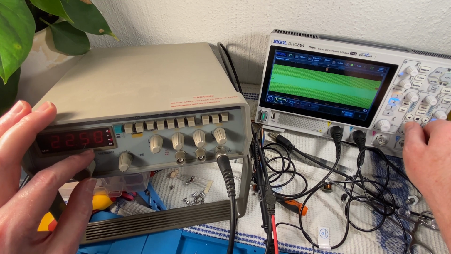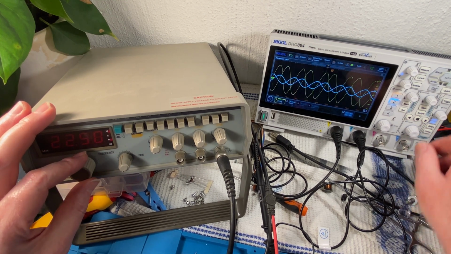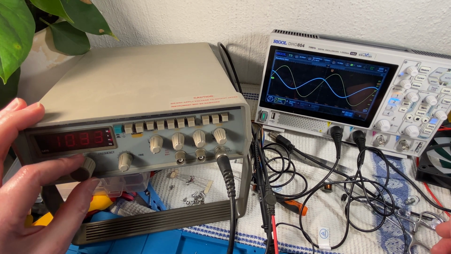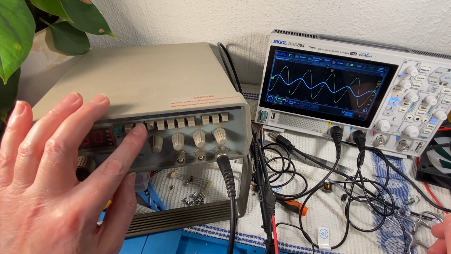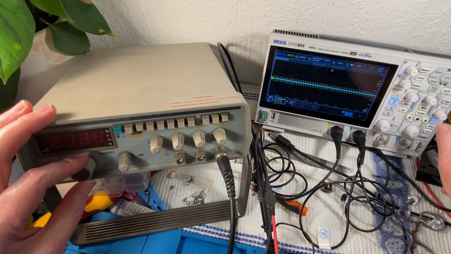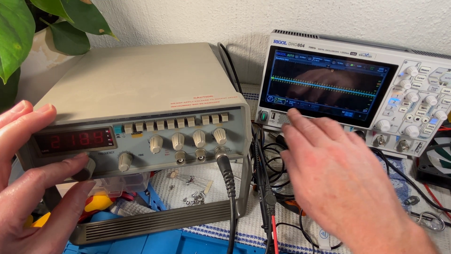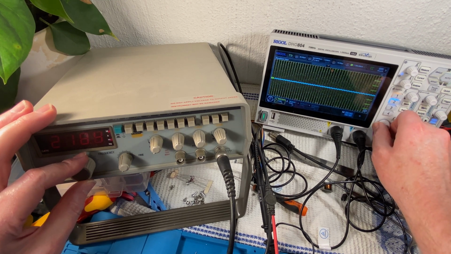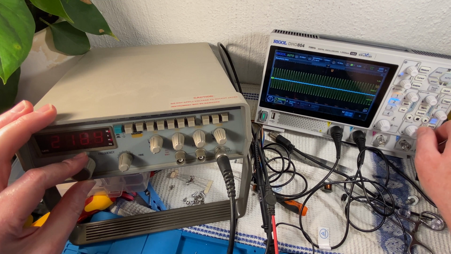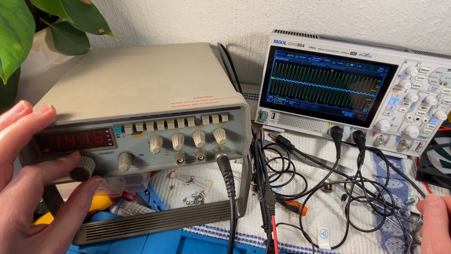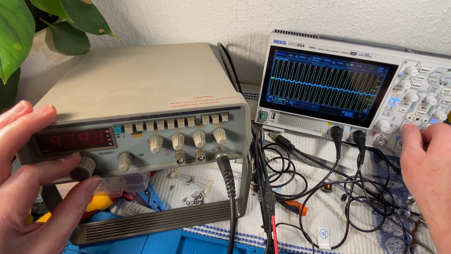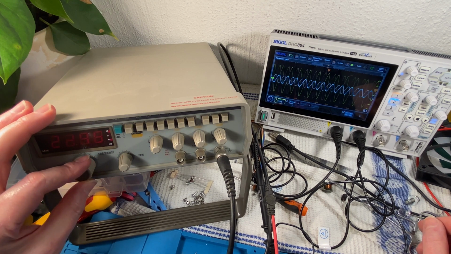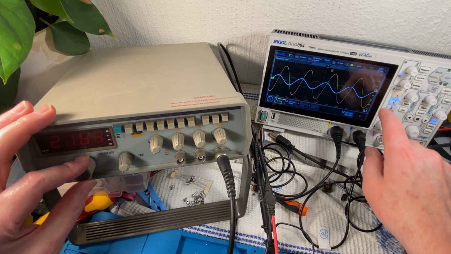Let's go really fast and see what's happening. Let's keep going. Now turn that down. Then it's 6 volts.